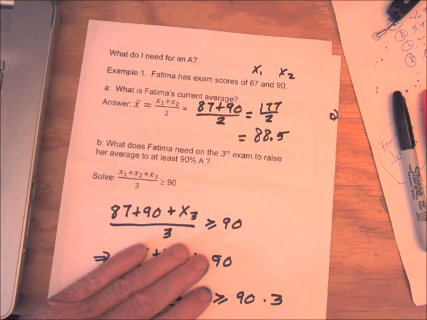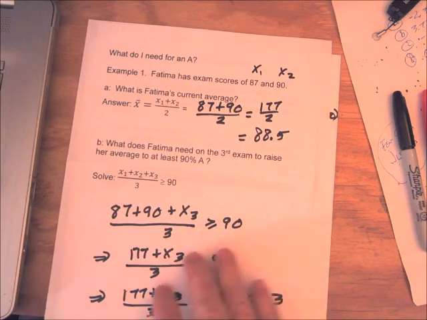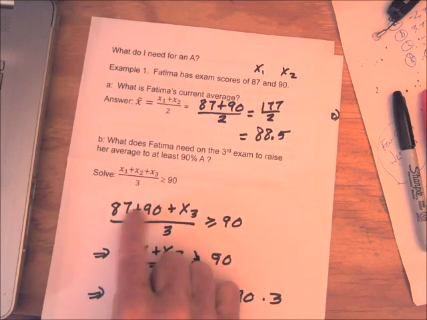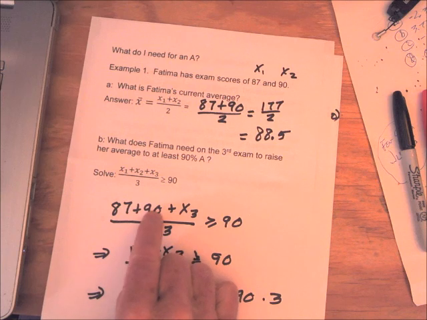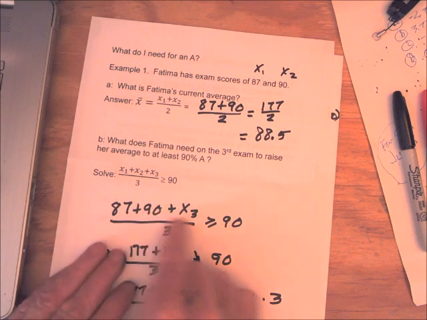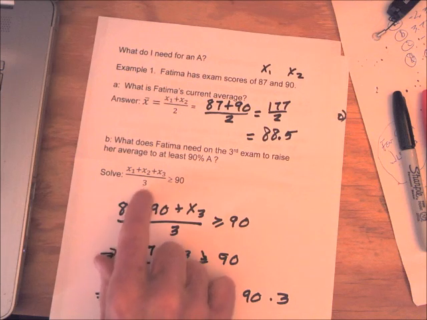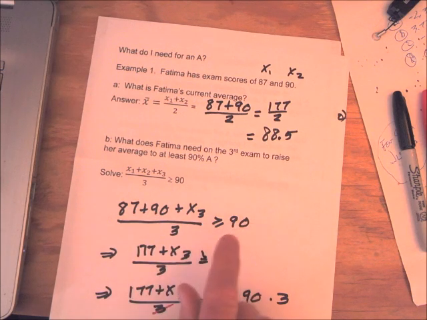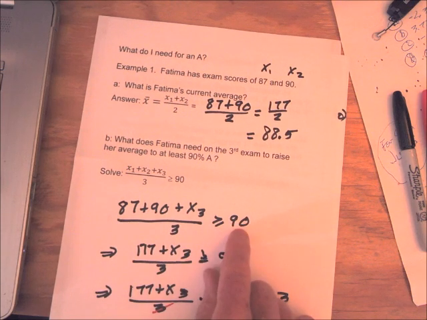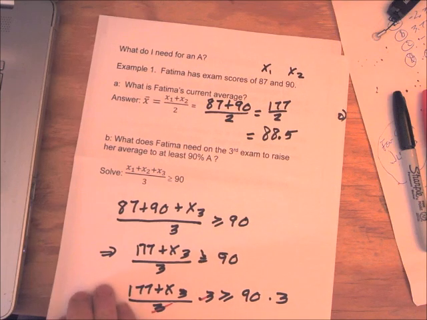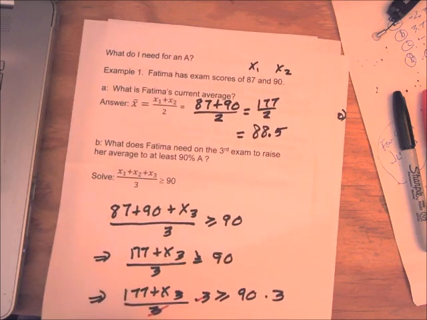So that means we can choose any 2 scores we want for the first 2 scores, and we can still get the same mean. For Fatima, we had 87 and 90, and we're able to get a mean of 90 by including the third exam.